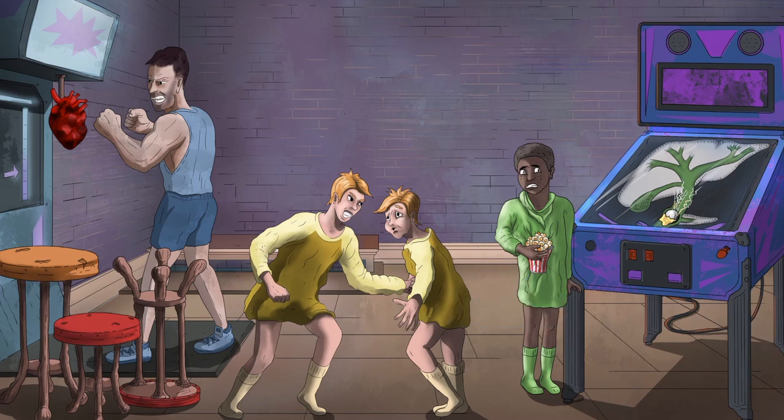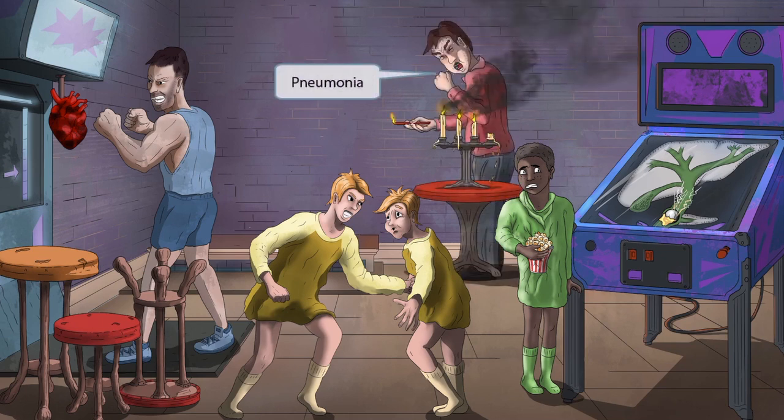Now, where's the place owner? He's busy trying to light these candles to keep some light inside the place as the electric system got overwhelmed by all of the games, causing a power outage. Maybe that's why the ball got stuck in the pinball machine in the first place. Anyways, in his haste, the smoke from the candles is causing him to cough.